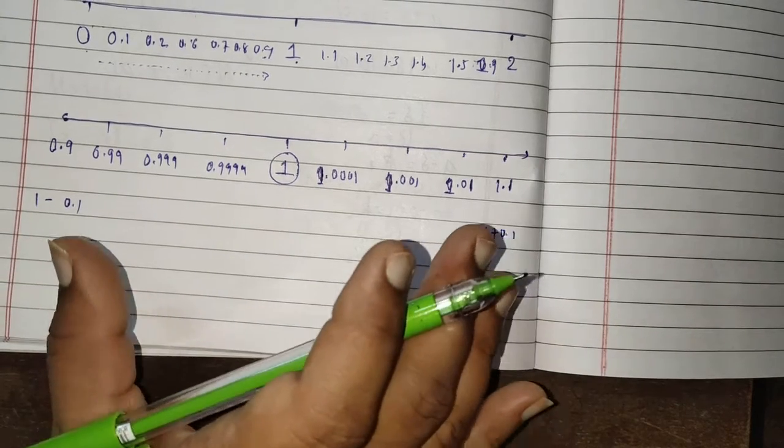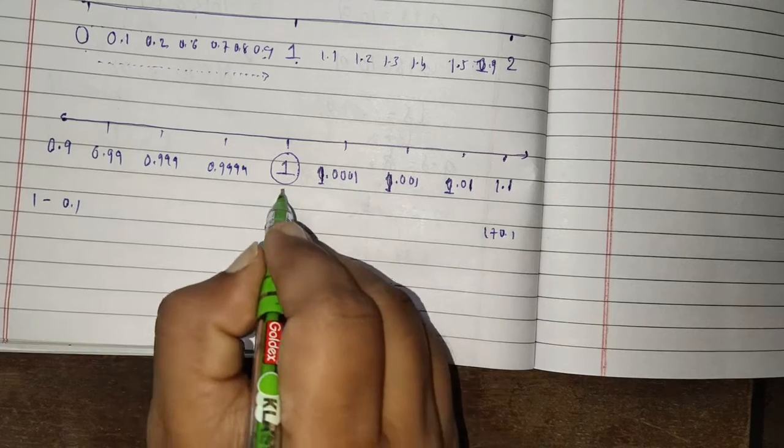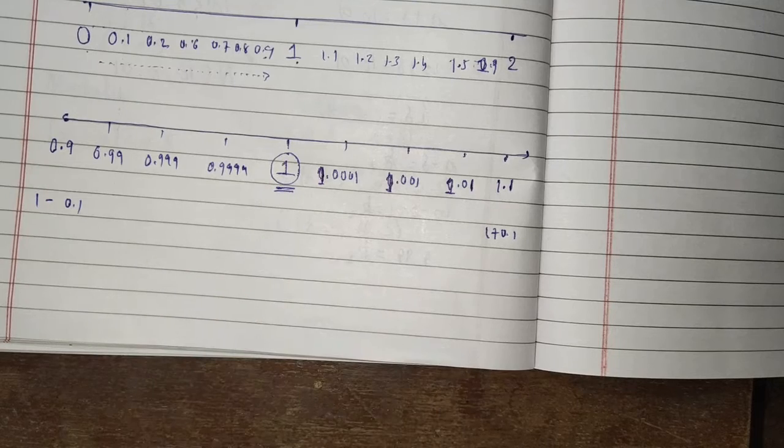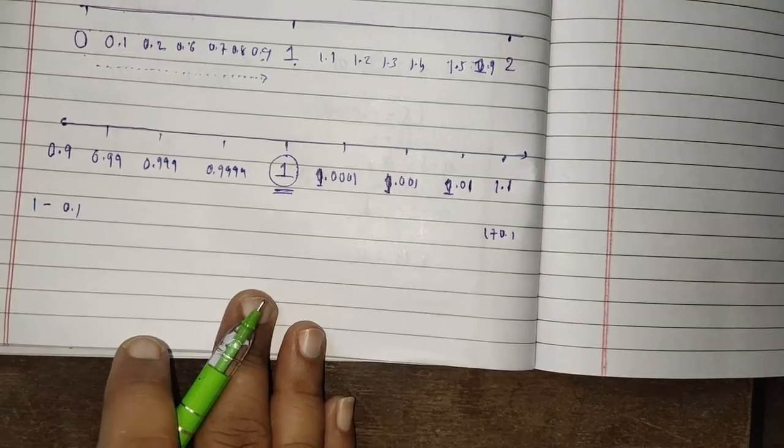So what happened is we brought the value very close to a. It means a value is given, and for that we have to find the value of the function, but not exactly at that value. Clear? Now for negative numbers, see, the same concept applies.